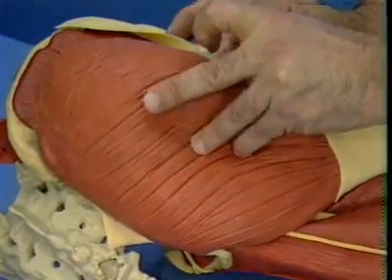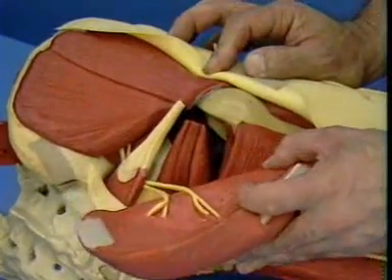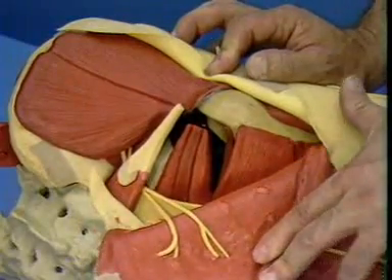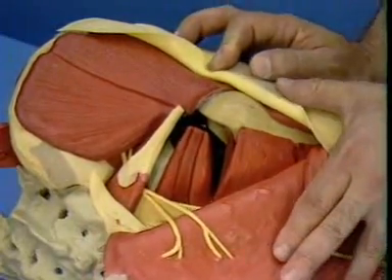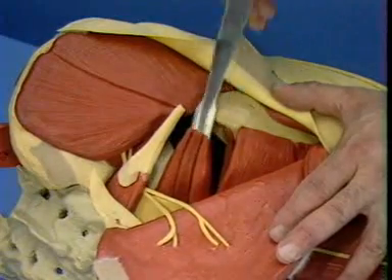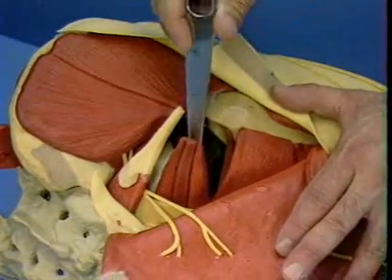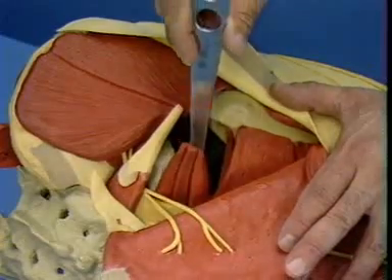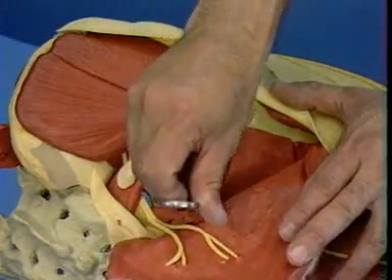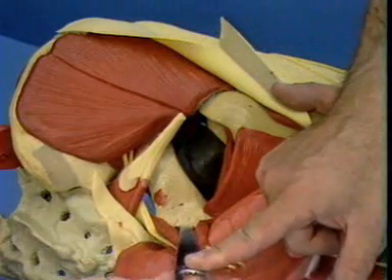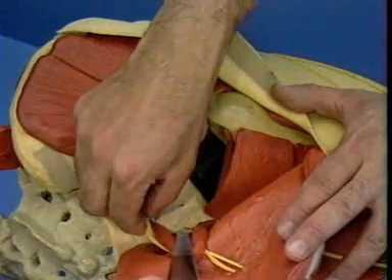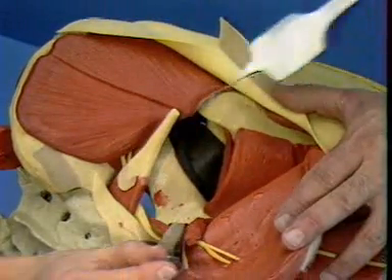The gluteus maximus muscle is reflected posteriorly. A Hohmann retractor is placed into the lesser sciatic notch, retracting the obturator internus muscle and the sciatic nerve posteriorly. The sciatic nerve must be palpated to make sure that the tension is not too great.